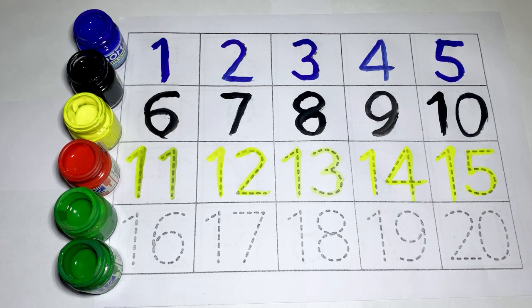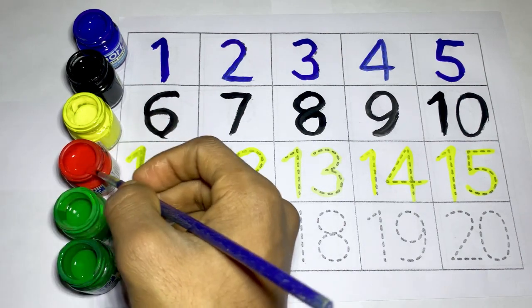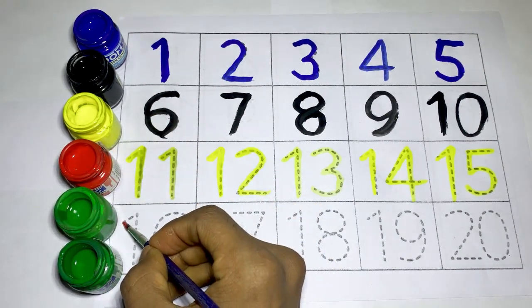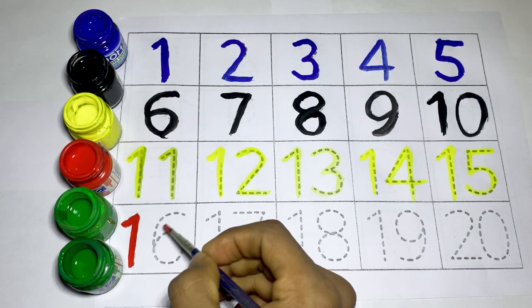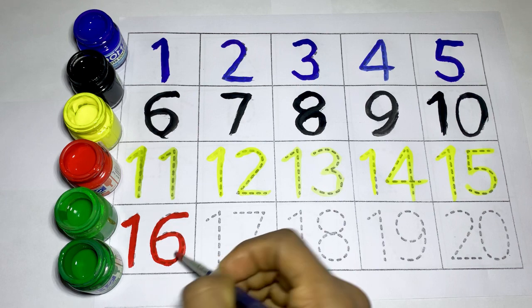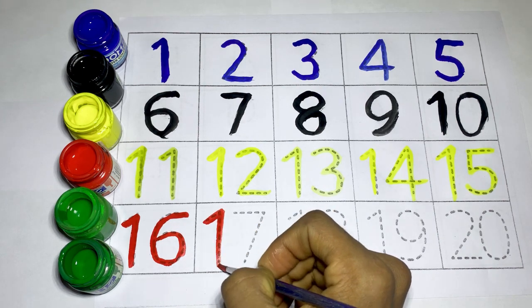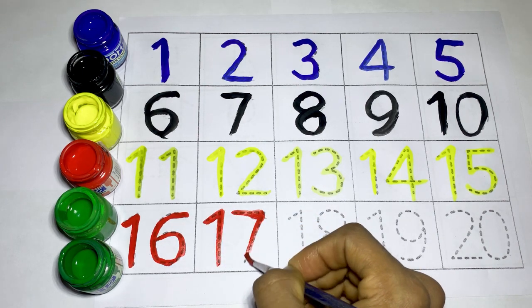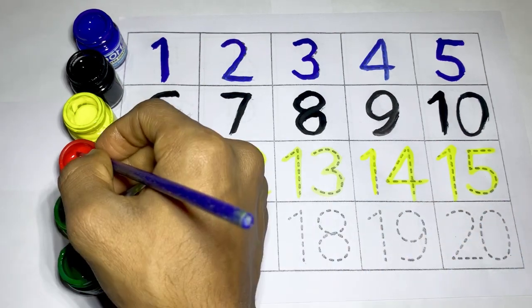Kids, now draw 16. The numbers of 16, and use red color. 17. The numbers of 17. Kids, now draw 18.